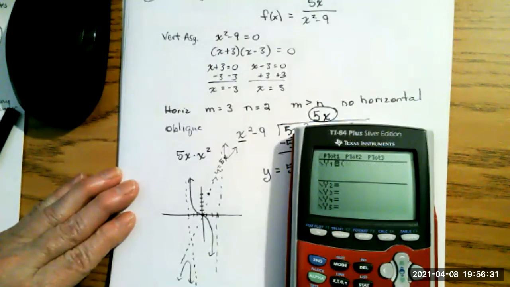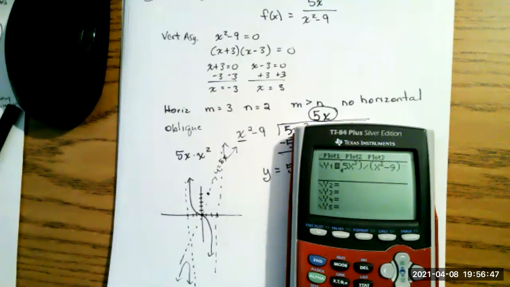In the top, we have 5x raised to the third power divided by parentheses x squared minus 9. Okay, everybody see that? 5x cubed divided by x squared minus 9. Let's see if we can get a picture of it at all. Oh, I've got mine in. Well, there's the middle part of it for sure. Let me zoom out to standard and see if I can get a picture of it. There's that part. No, I can't see the other part. They're too far up there.